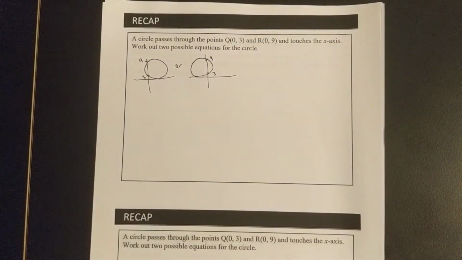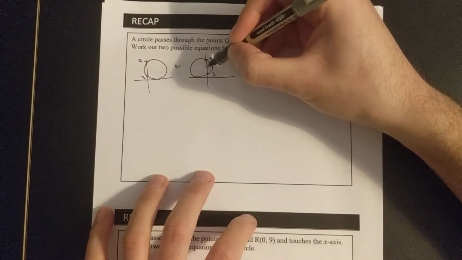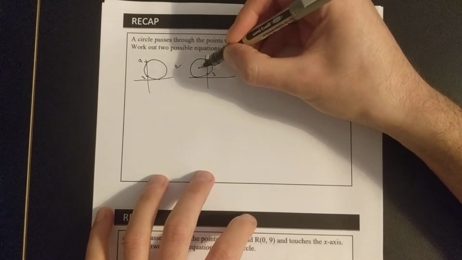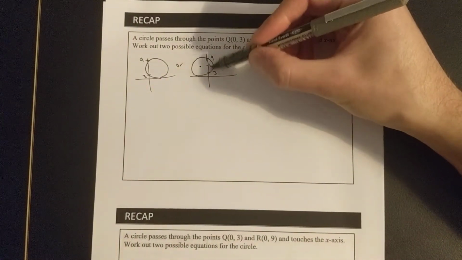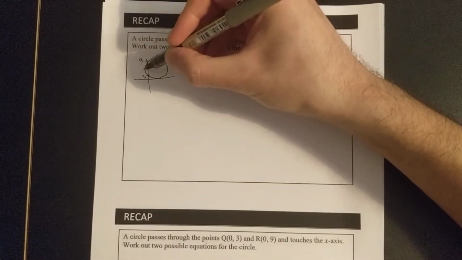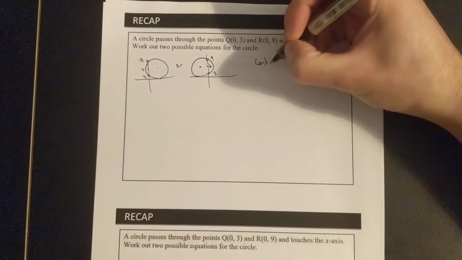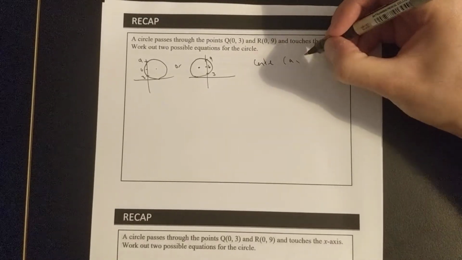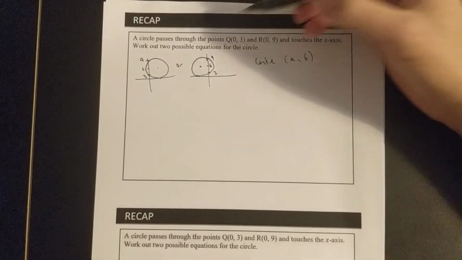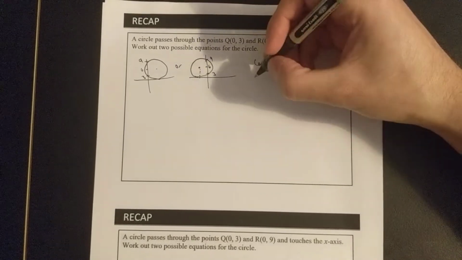Now, what we're going to do here is just know logically that if it's crossing through these points here, the center has to have a y value of 6. It's going to have to be in the middle of 3 and 9, and that's true for either of them. So the center of the circle is some value of x that we don't know, so I'm just going to call it a. Y value has to be 6. But also, because it touches the x-axis here, the radius is also going to have to be 6.